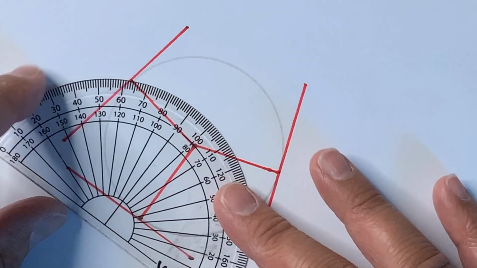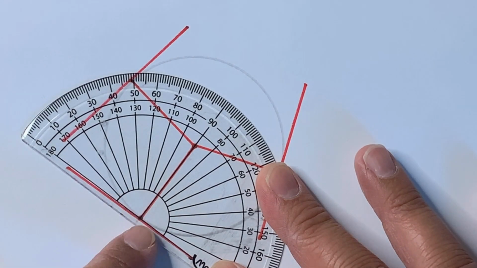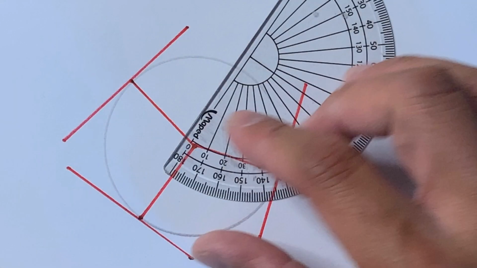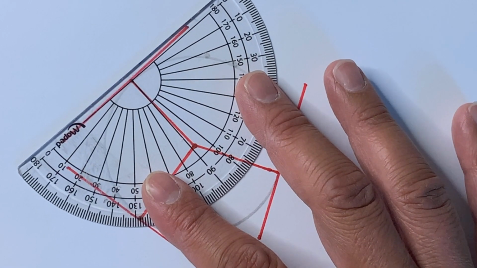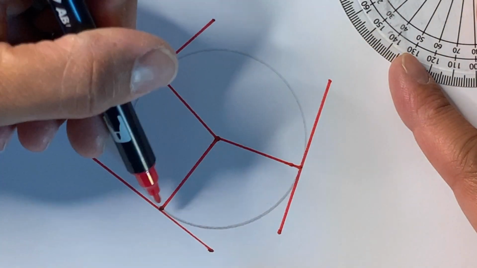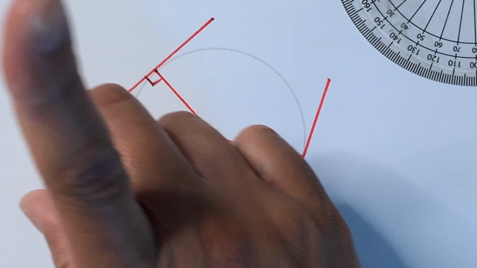So why, every time we have a radius that connects to a tangent line at the point of tangency, do they always make a right angle? Every single time there's another 90. So why are these always 90 degrees? And I'm going to show you why.